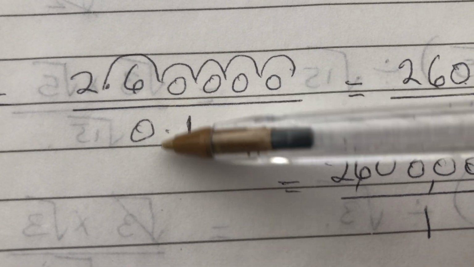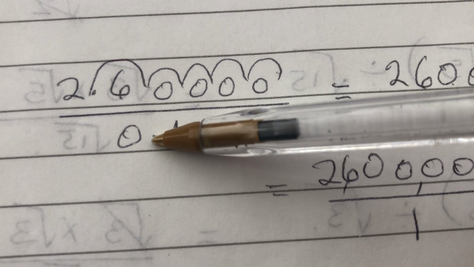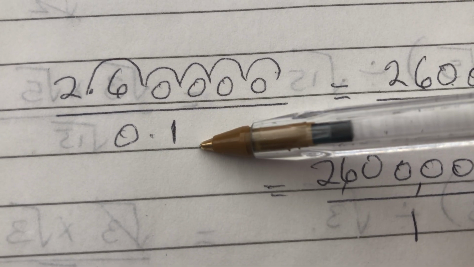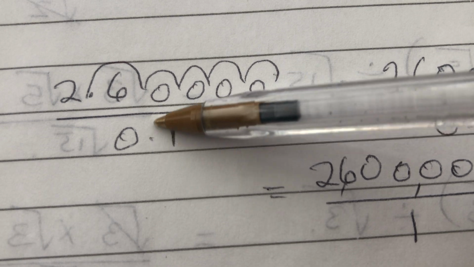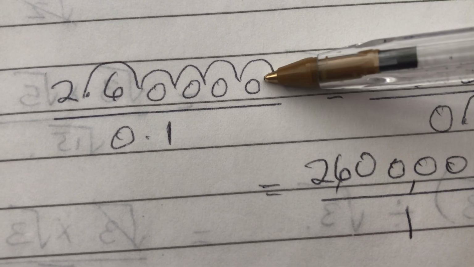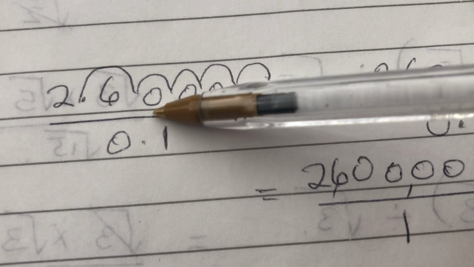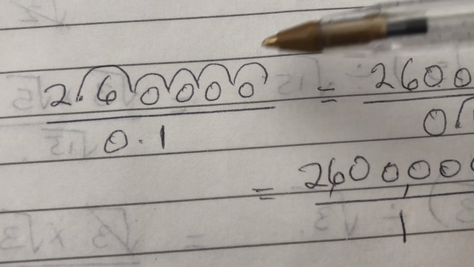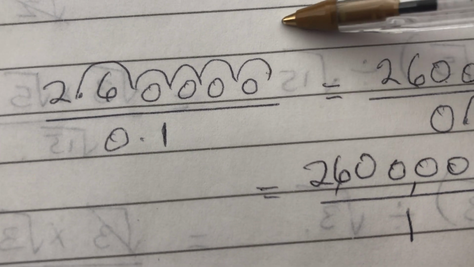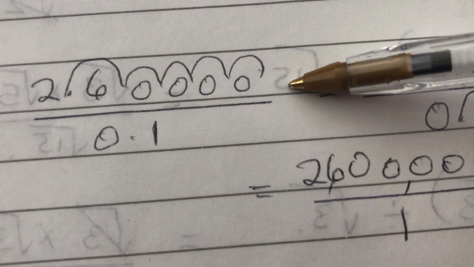Now divided by 0.1. To get 1, we have to move 1 place. If we move 1 place in the denominator, then you have to move a place on the numerator as well, so we add a 0 to the numerator.